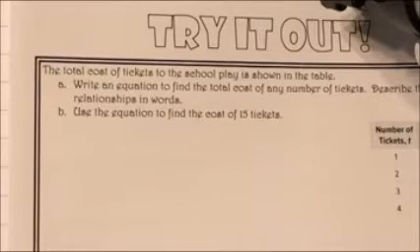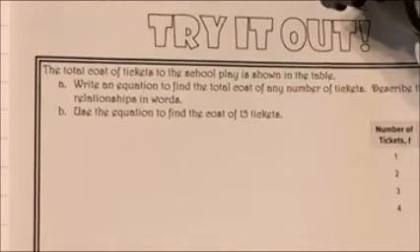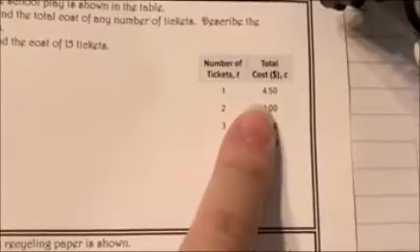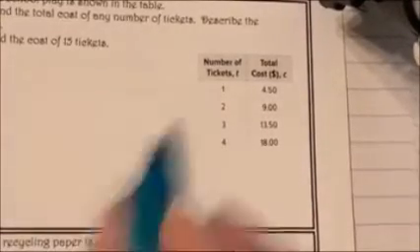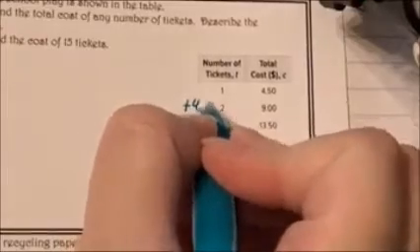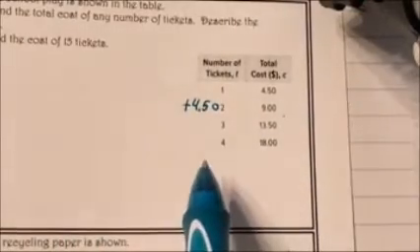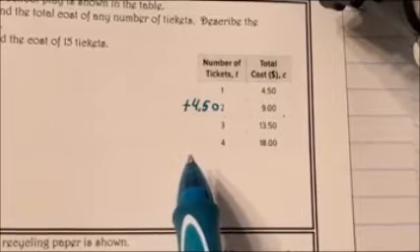So letter A says the total cost of tickets to the school play is shown in the table. Letter A says write an equation to find the total cost of any number of tickets. Describe the relationship in words. Okay. So if I look at the tickets over here, it says 1 ticket costs $4.50. 2 tickets cost $9. So I'm going up by $4.50 each time. So that's my constant rate of change.